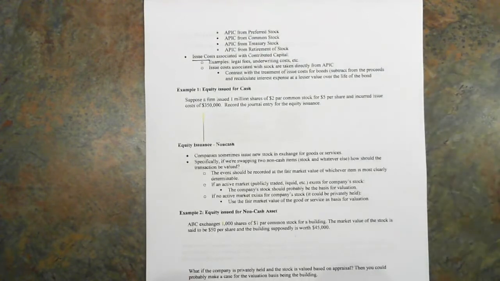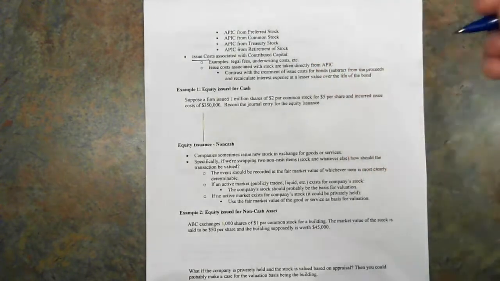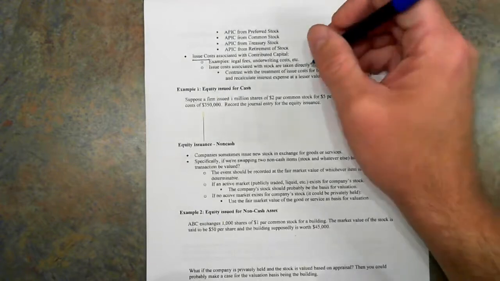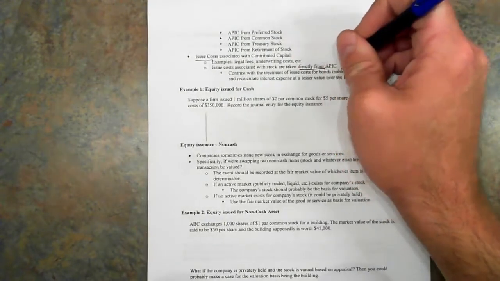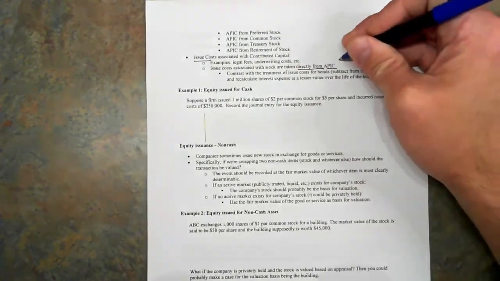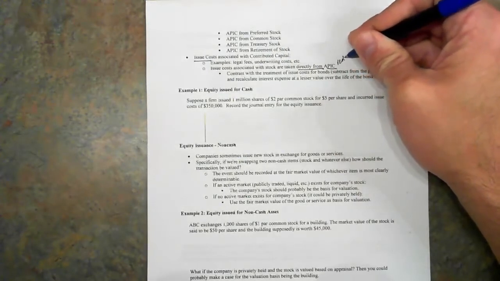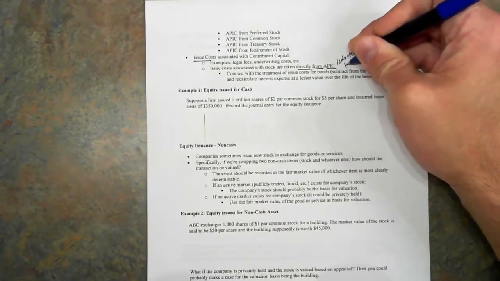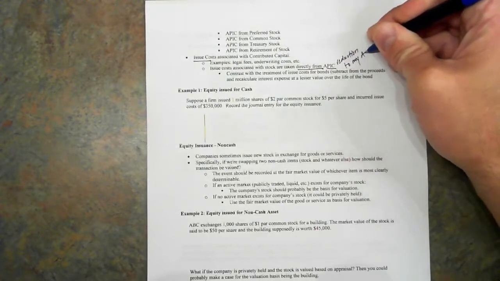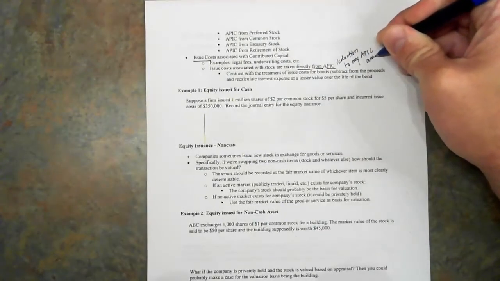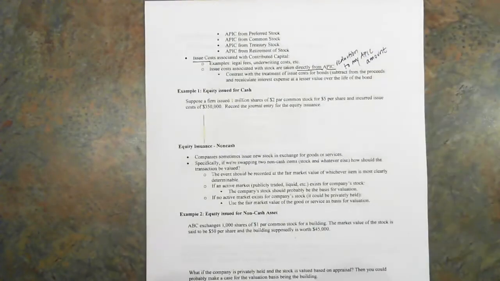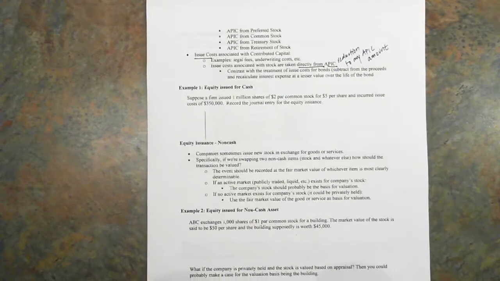When we have issue costs associated with issuing stock, we're just going to take them directly from APIC. So it's just going to be a reduction to my APIC amount. And that's it. We don't have any sort of matching. We don't have any sort of spreading of the cost over time. We reduce it from the cash value. We reduce it from the APIC amount.